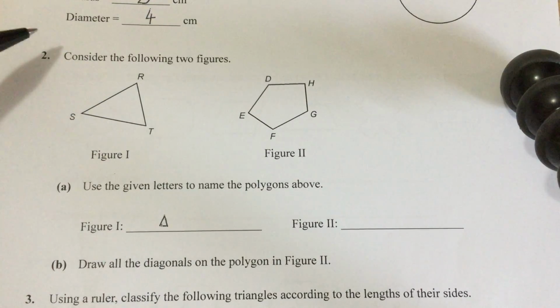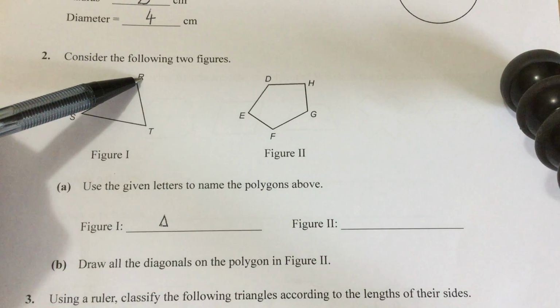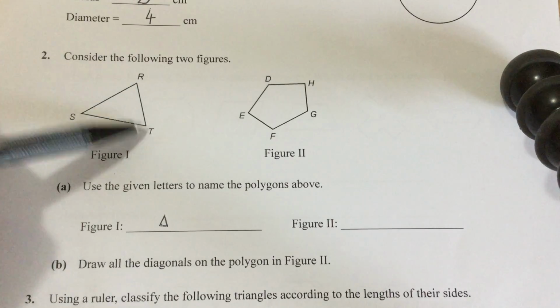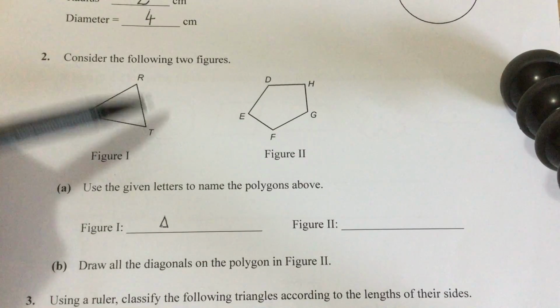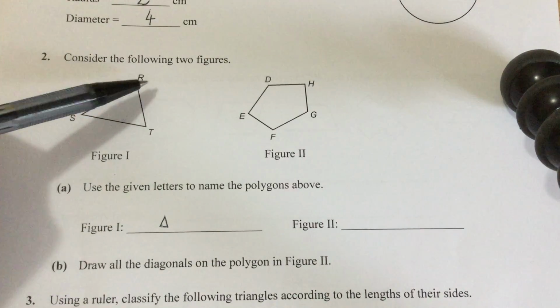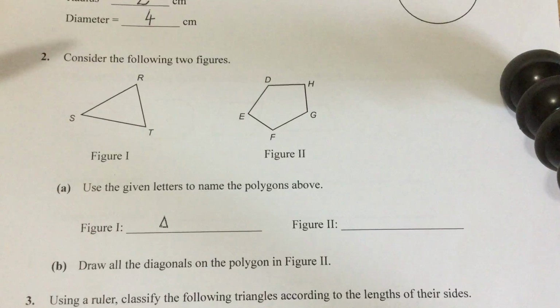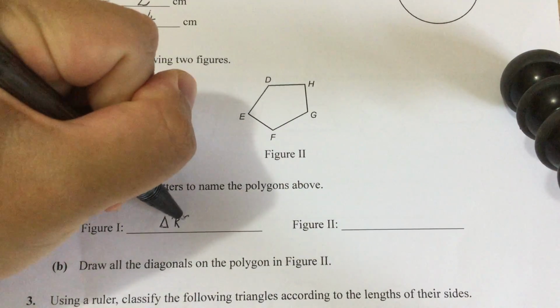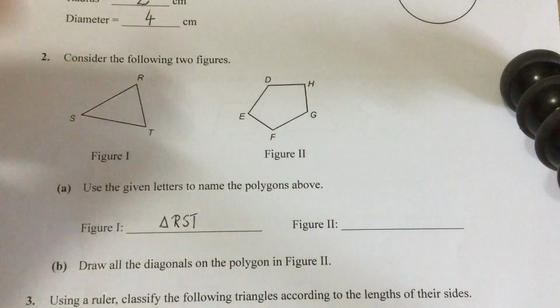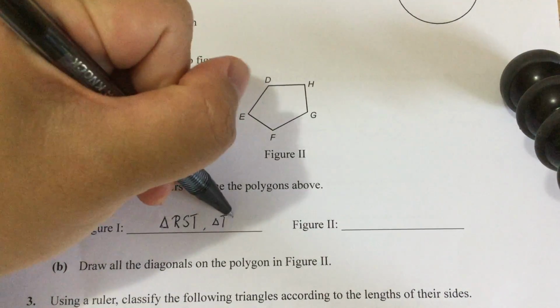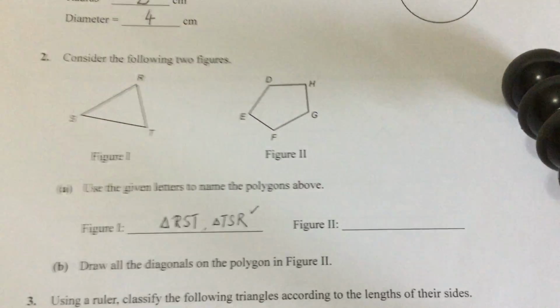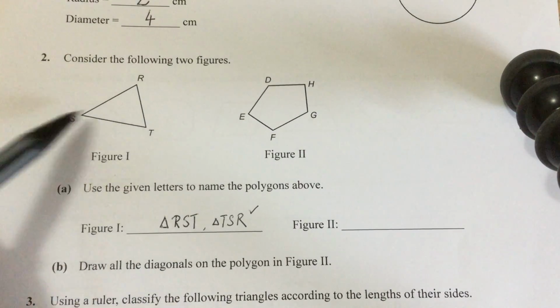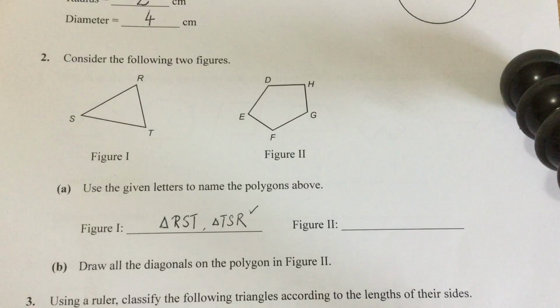So we can name starting from anywhere. You can start from R, then you can go to the next letters, that means T or S, so that you can call it RST or RTS, even TSR, TRS, whatever you call it. But if you want to make it simple, just follow the alphabetical order, so that is triangle RST. But if I write triangle TSR, it's also okay. So don't mind the order of the letters combined together, you will get the correct answer.